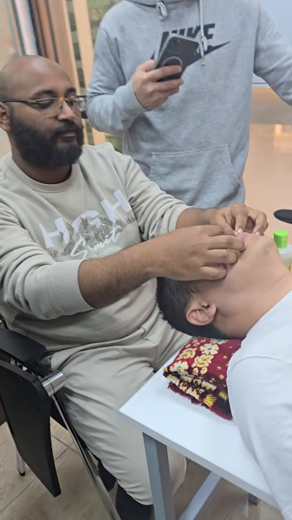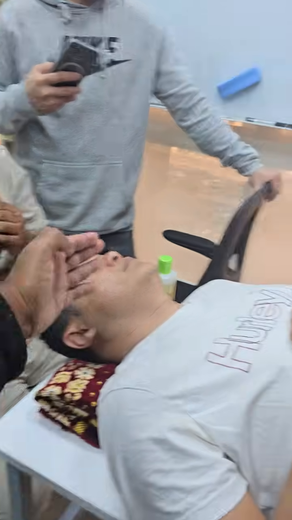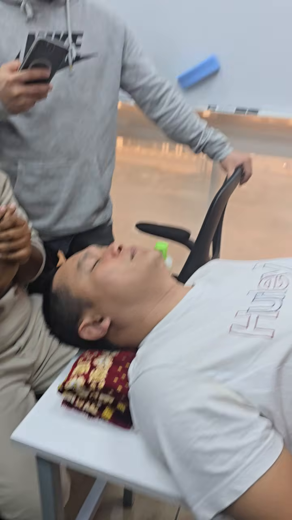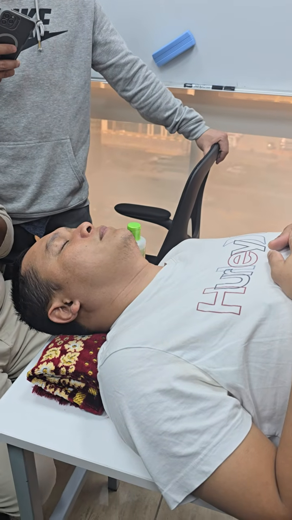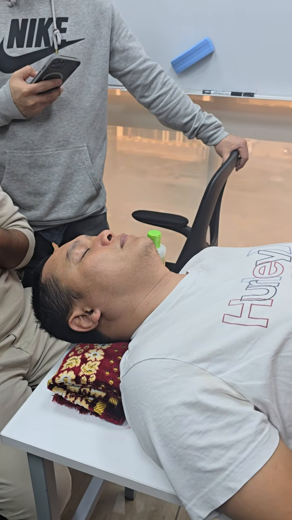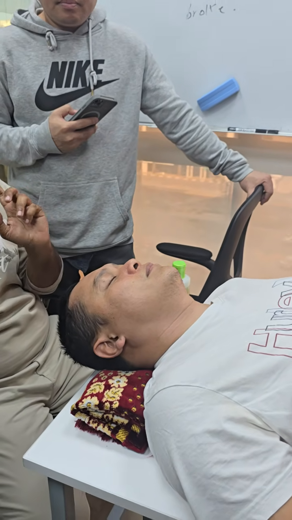Okay, so I finished two minutes here. Where would I start in this place? Down here. And what is the direction I'm going to take? Downwards, going down to the cervical, submandibular. Yeah, okay. This is important.